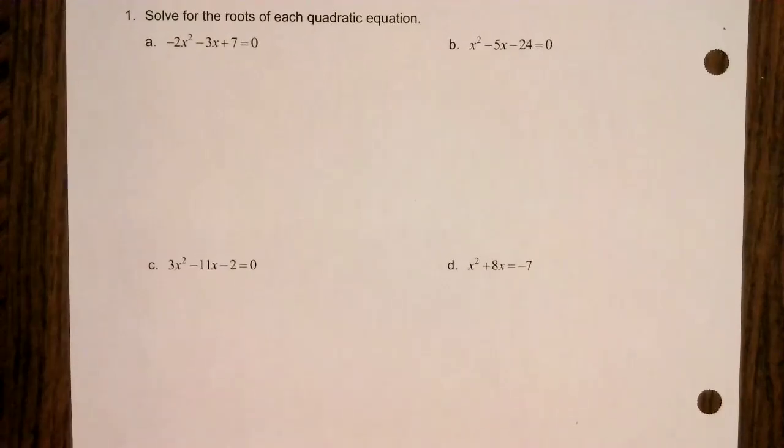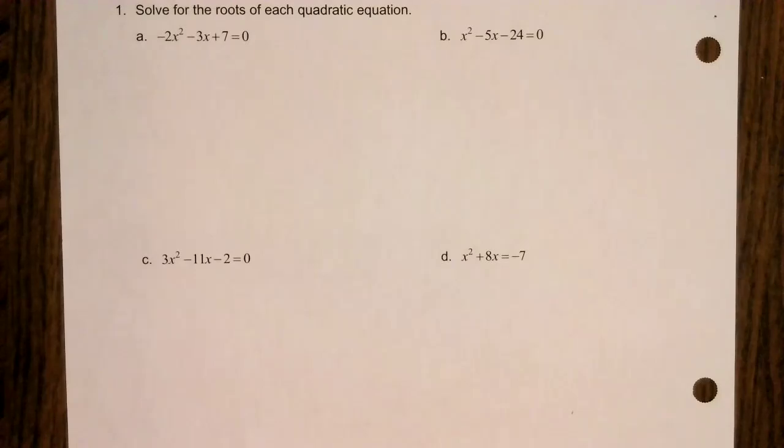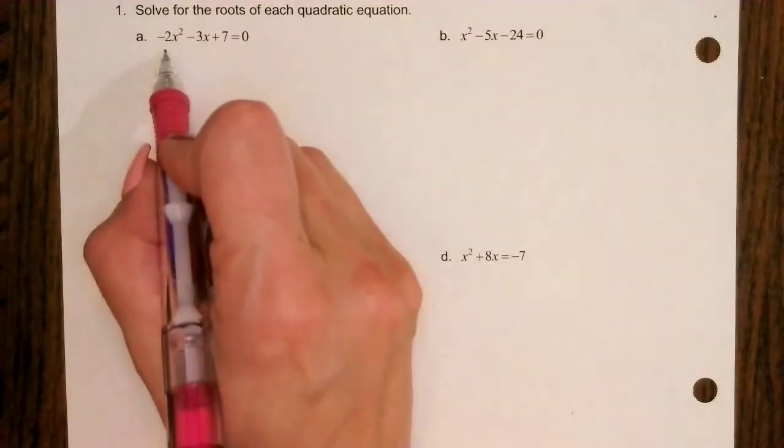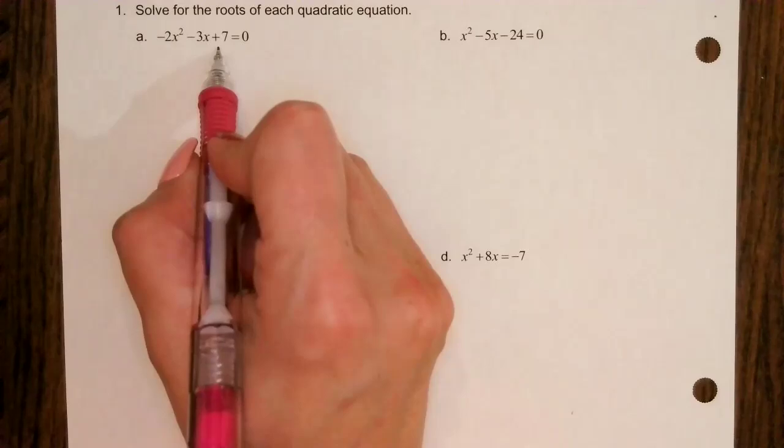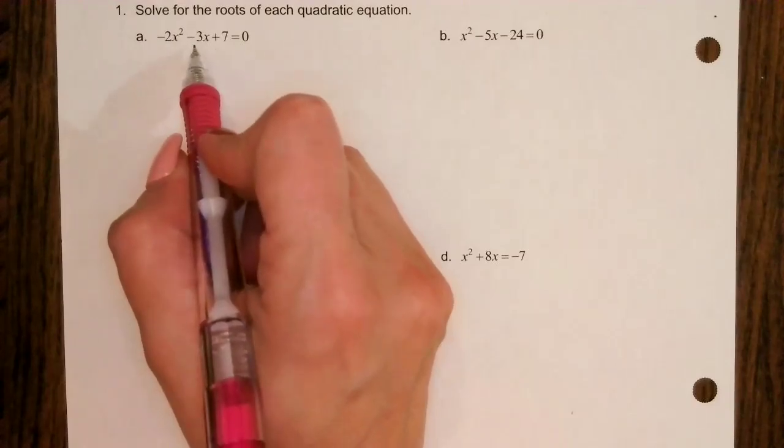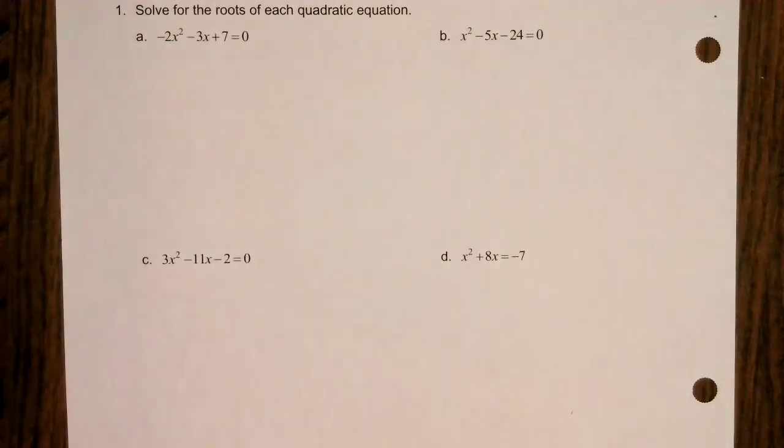Here is the first one. So we have been learning factoring so far. If I look at this first equation, I multiply negative 2 times 7, and I get negative 14. Well, there's nothing that multiplies to be negative 14 and adds to be negative 3. So this is not factorable. So we need another method. So we use our quadratic formula.